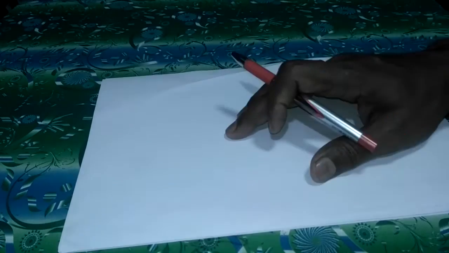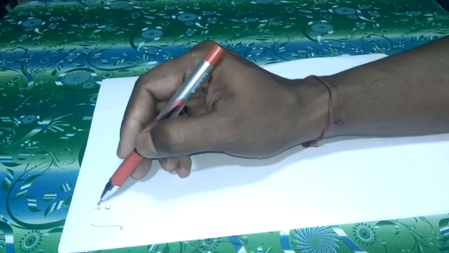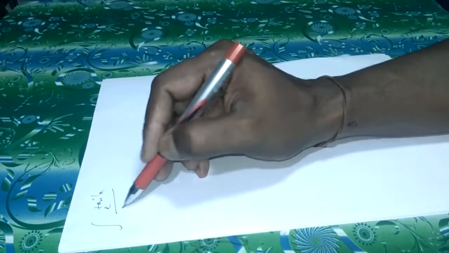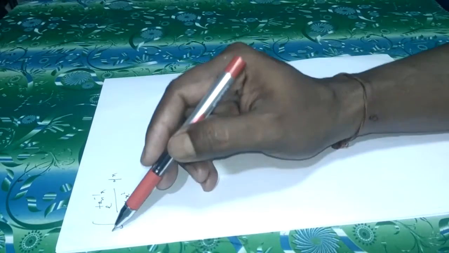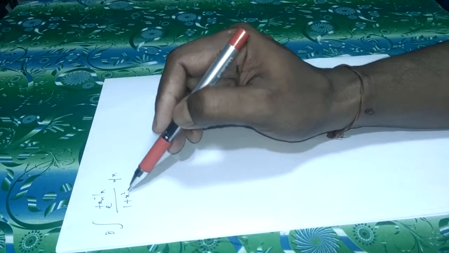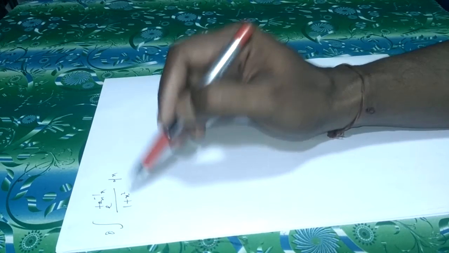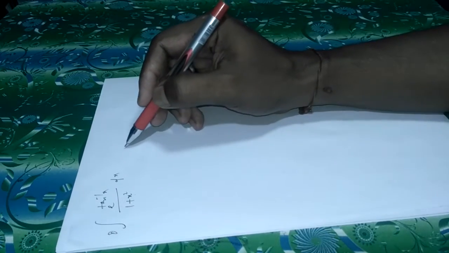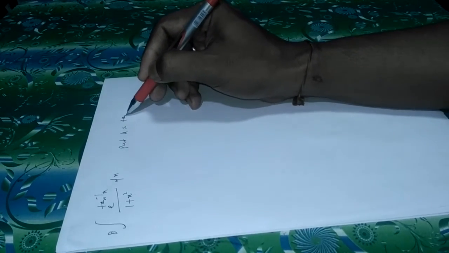Similarly, question: integration of e to the power tan inverse x divided by 1 plus x square dx. Okay. So in this case, similarly, you have to remember the derivative of this function. The derivative of tan inverse x is 1 by 1 plus x square. Okay. So put k equal to tan inverse x.